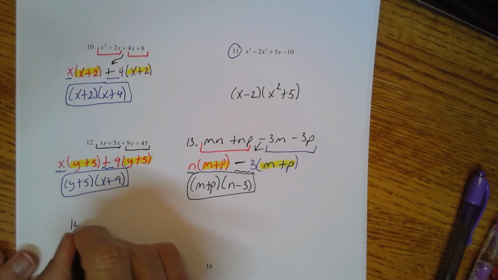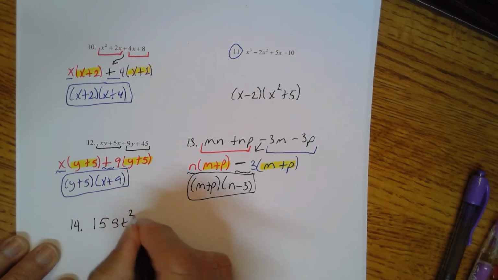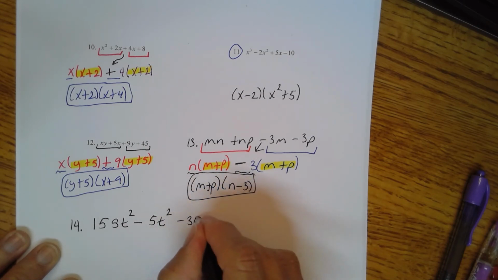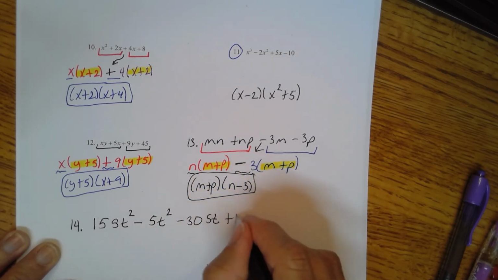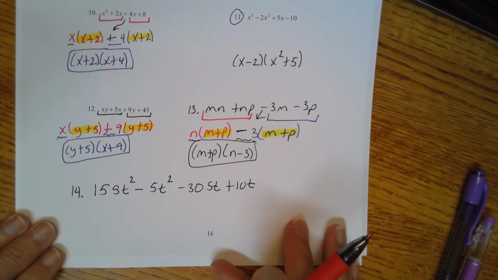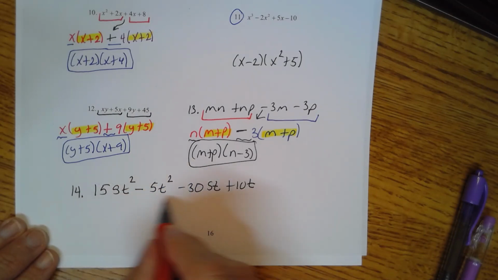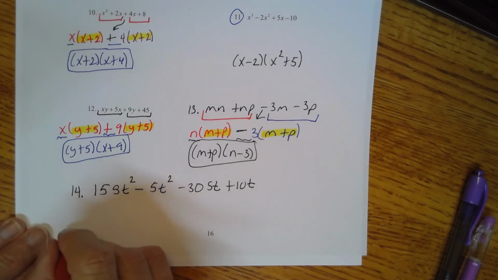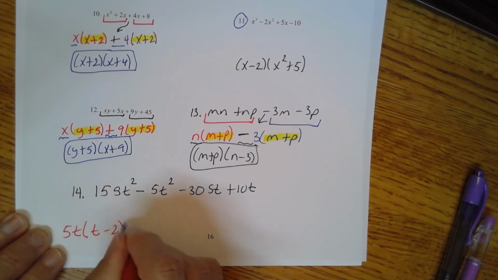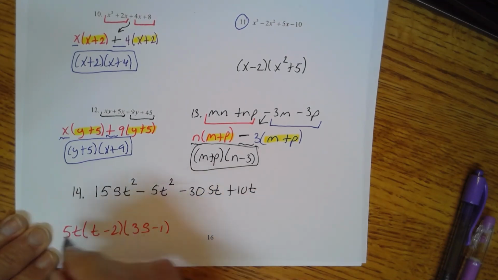So I'm going to give you one more to try. Number 14, you're going to have 15st squared minus 5t squared minus 30st plus 10t. I'm giving you another one to try with that minus sign in between. I'm going to give you the answer. Don't forget, from the very beginning, there is something in common in all of them. So you can actually have a 5t GCF, and then once you do your factor by grouping, you'll have a t minus 2 and a 3s minus 1.